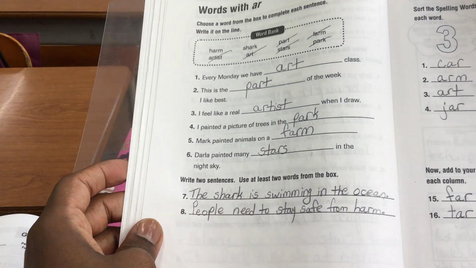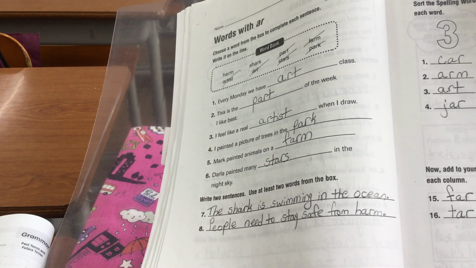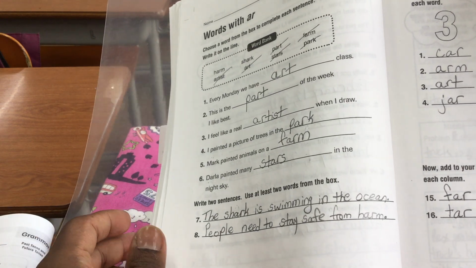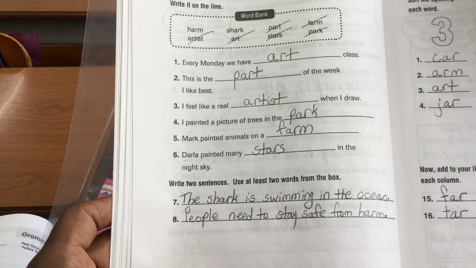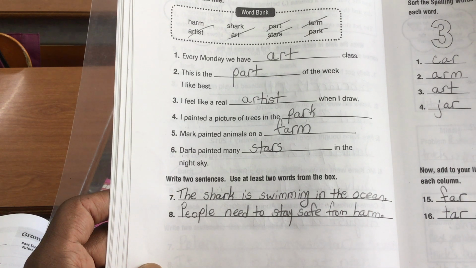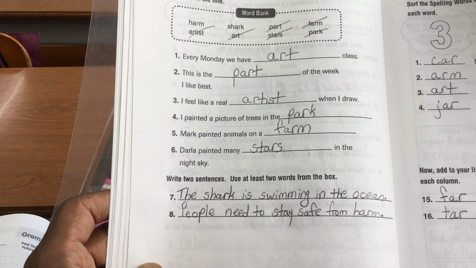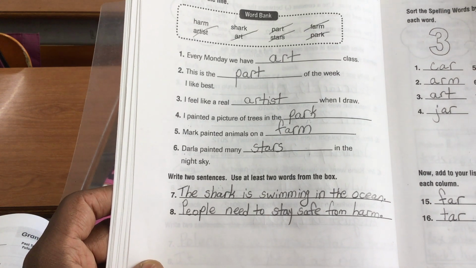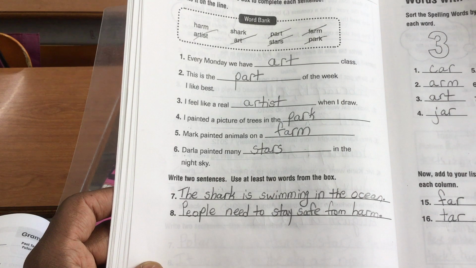You needed to write 2 sentences using at least 2 words from the box. Here are my sentences. I said the shark is swimming in the ocean. And I also said people need to stay safe from harm.